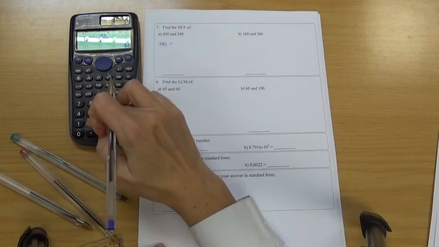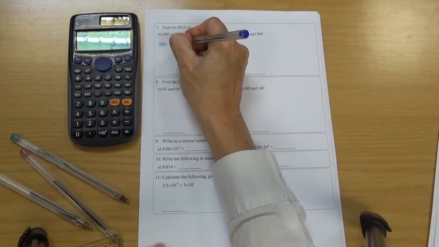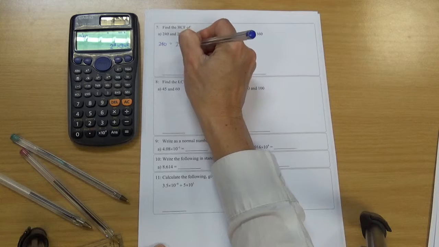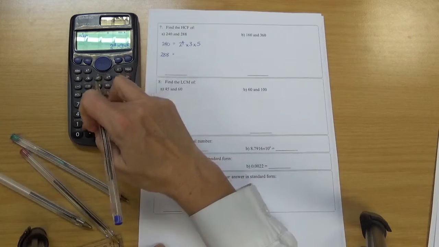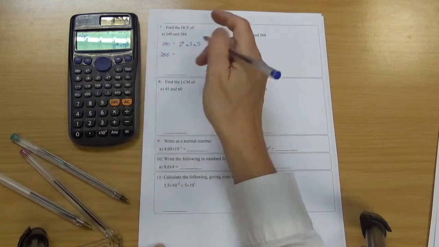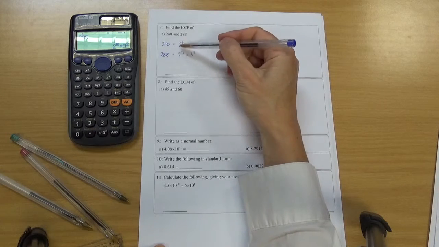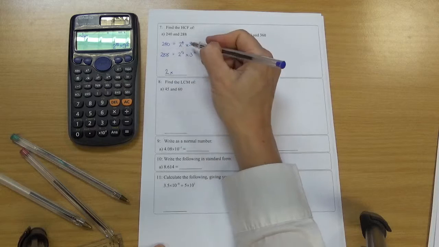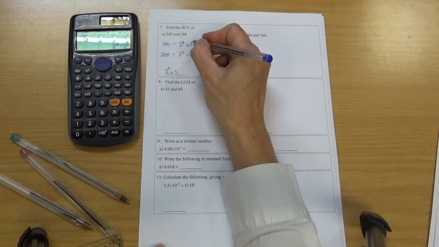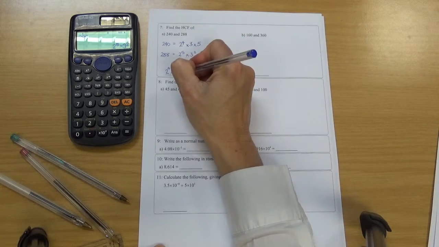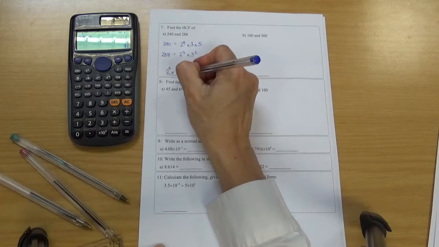240 is a product of prime factors, so 240 equals 2 to the 4 multiplied by 3 multiplied by 5. 288 is 2 to the 5 multiplied by 3 squared. So both lists have a 2, both lists have a 3. 4 is smaller than 5, 1 is smaller than 2. 2 to the power 4 multiplied by 3 is 48.